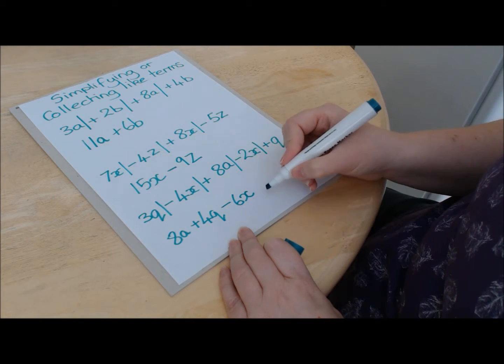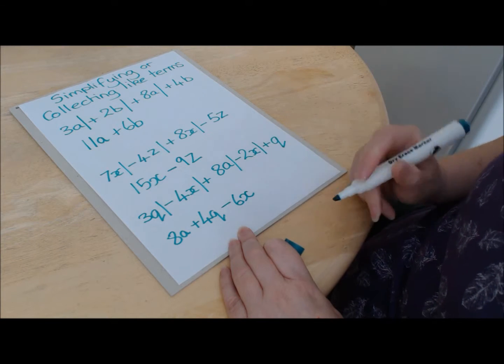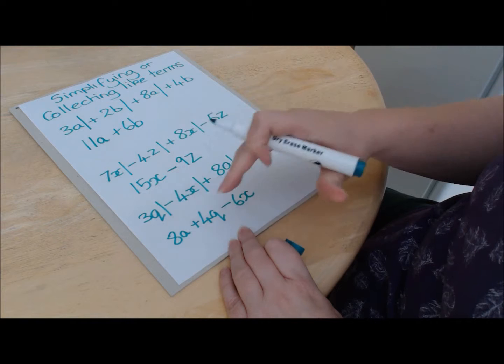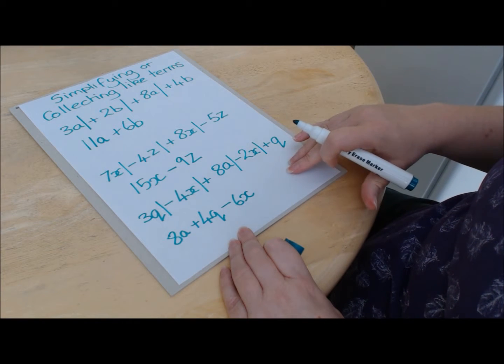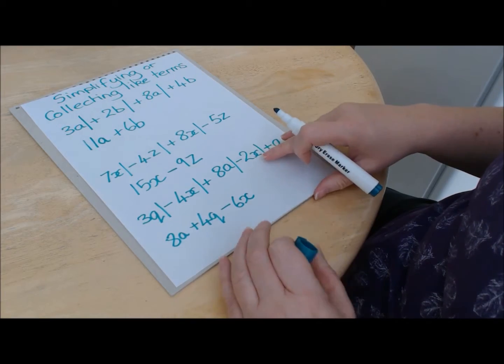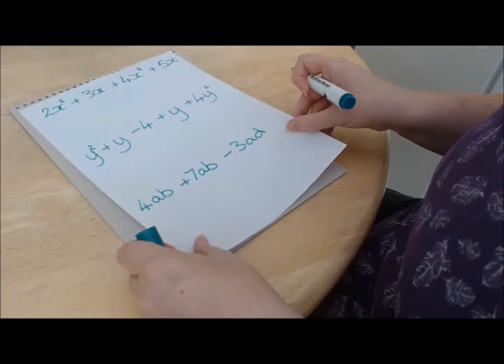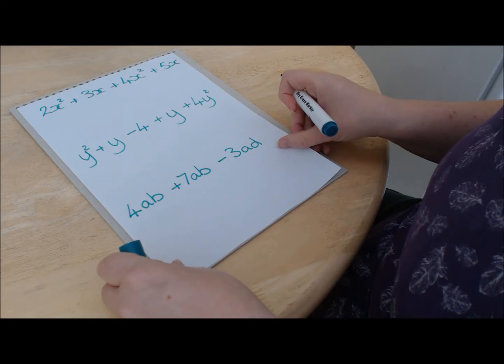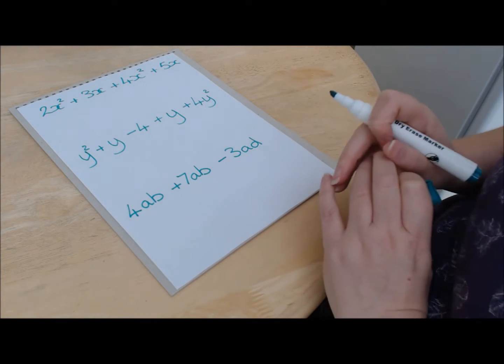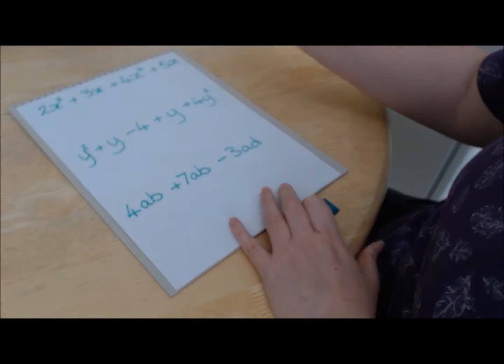Okay. Now we didn't have any in any of these examples, but if there'd been numbers, then they would go on the end. So if I had 9, for example, then I'd write plus 9 or whatever on the end. So alphabetical order and then plain ordinary numbers at the end. So we're now going to look at a slightly different version of this. It's the same strategy, but it's about understanding what are like terms and what are different terms.